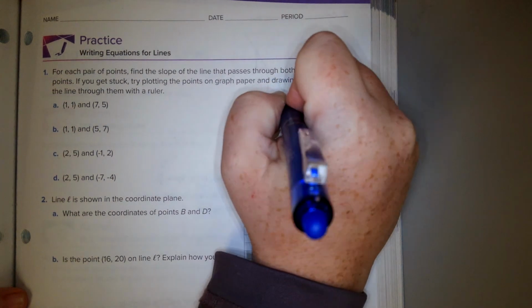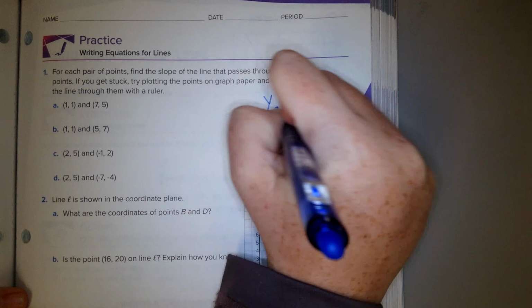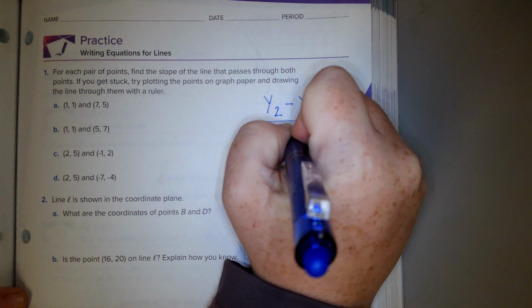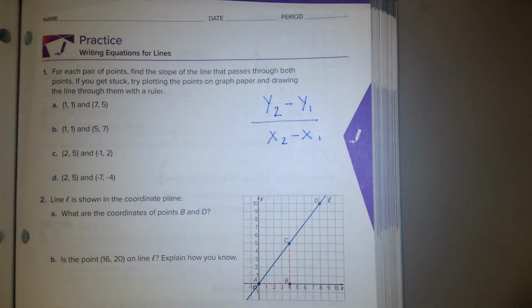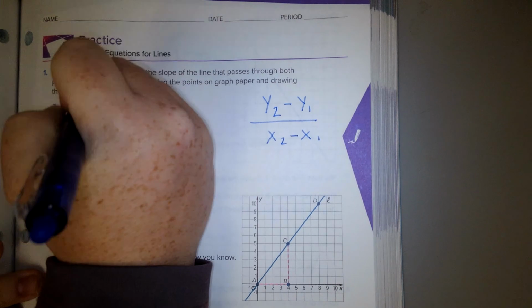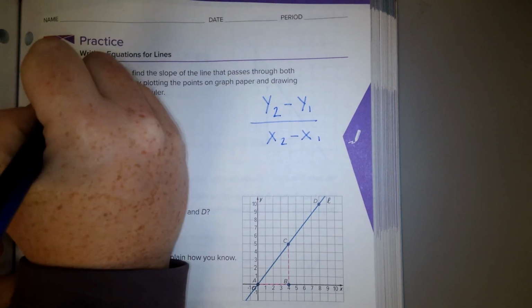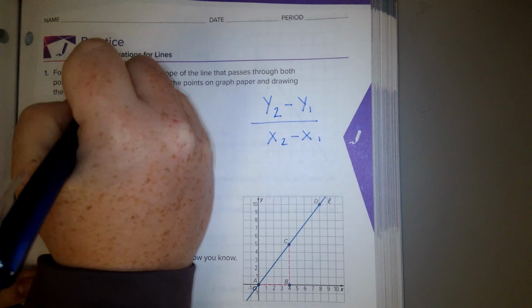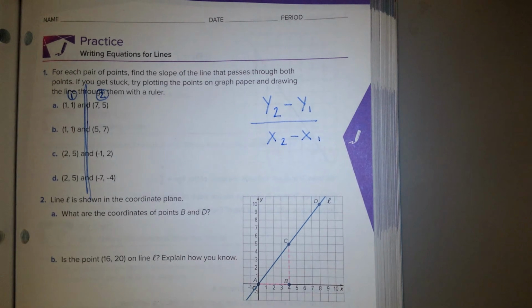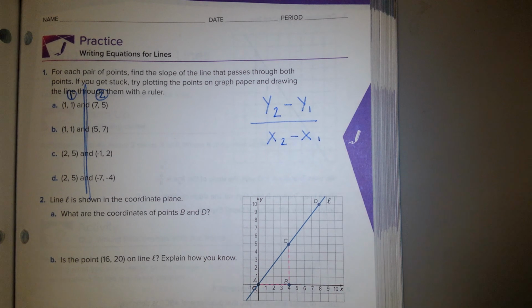We can also do y2 minus y1 over x2 minus x1, where these are our 1s and these are our 2s. It does not matter what order you put them in. I just did that so you already know what is what.